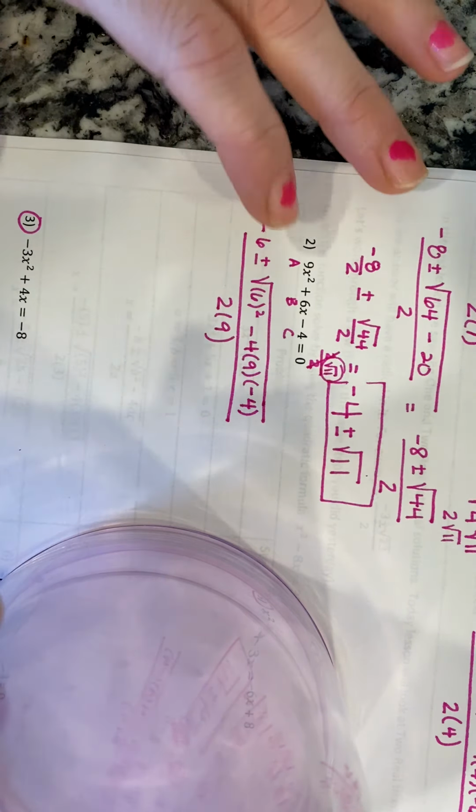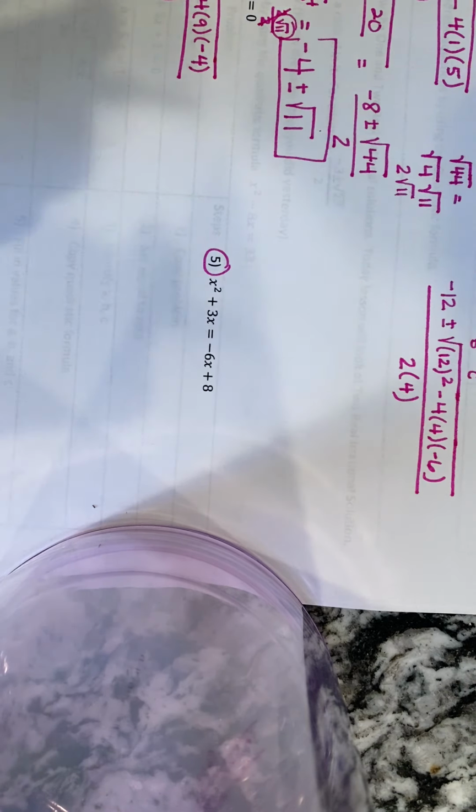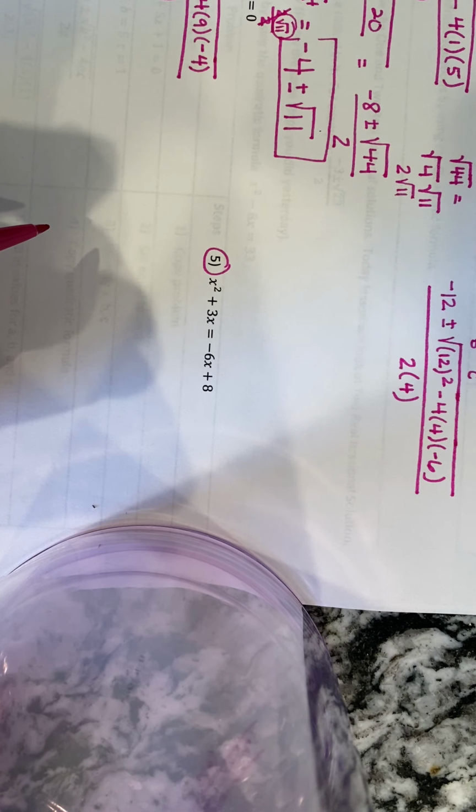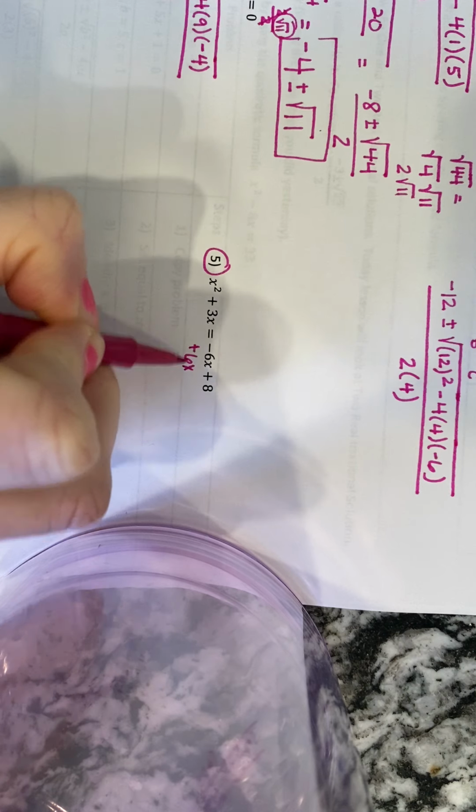Okay, we are going to do number 5 together because it is kind of a hot mess. We do not have this in ax squared plus bx plus c equals 0, so we need to get it that way. So the first thing we're going to do is add 6x.